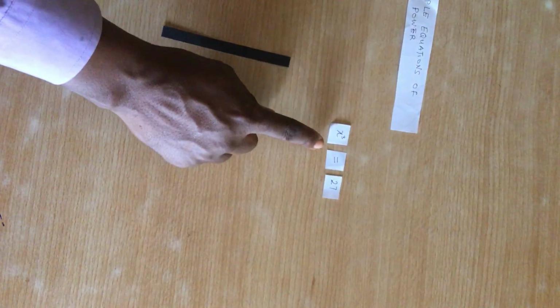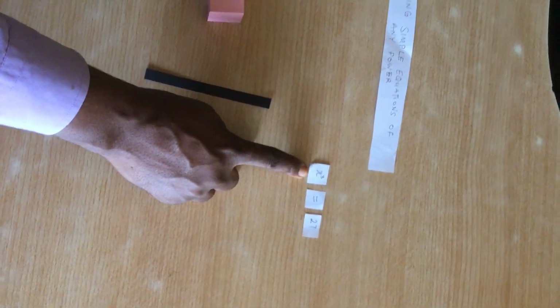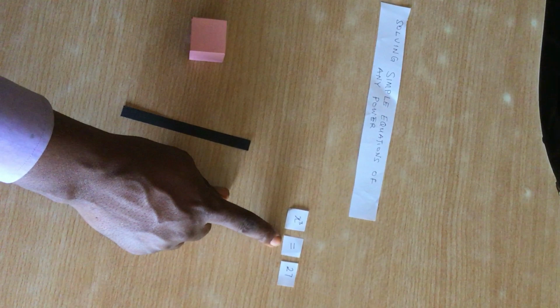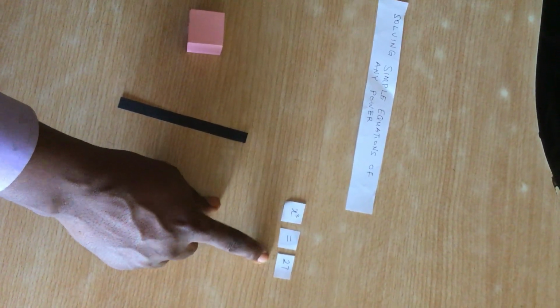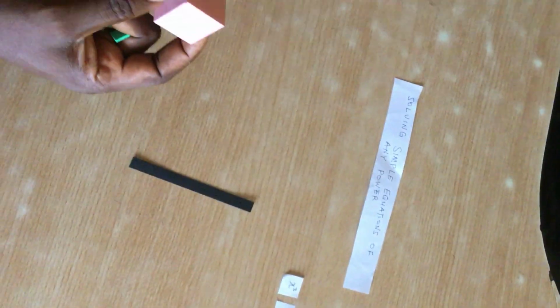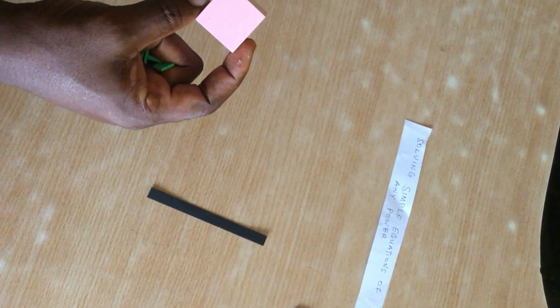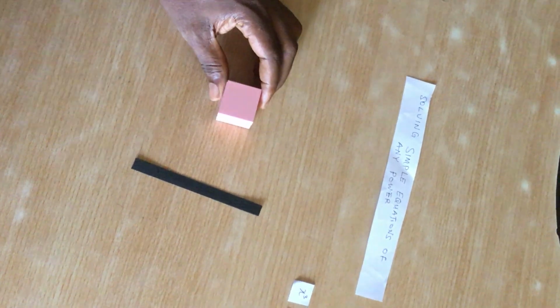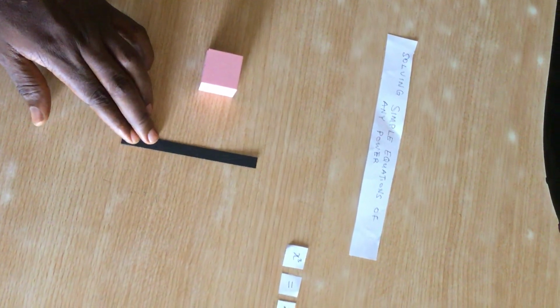Looking at the equation given to us, x cubed equals 27. This is representing x cubed. I will put it on the left hand side of the equation, and I will put the x cubed tile here and the equality sign here.